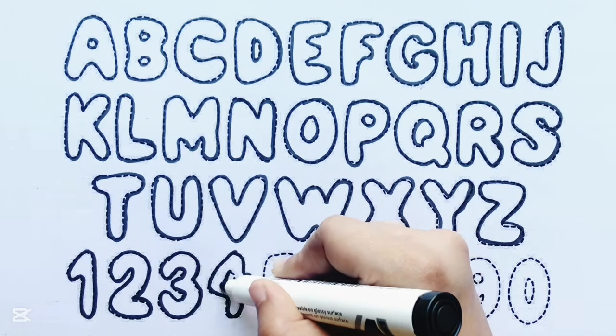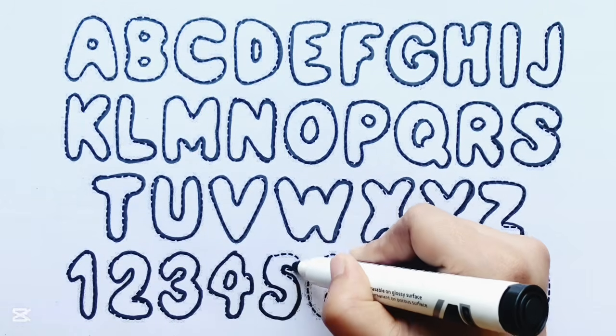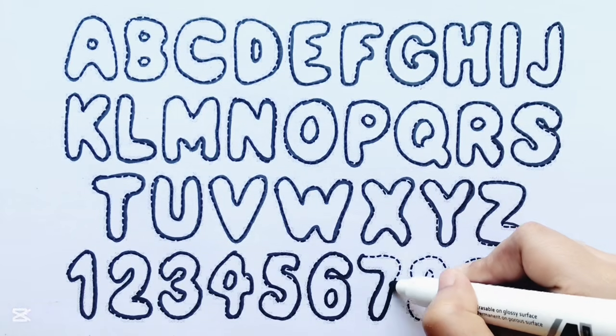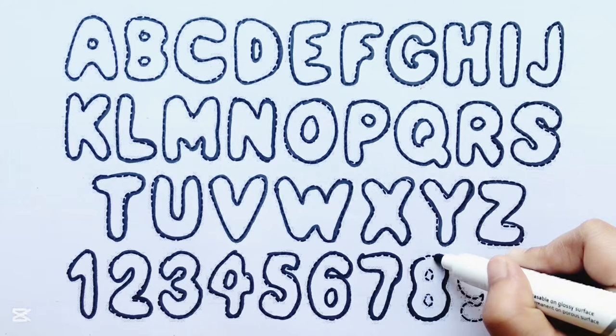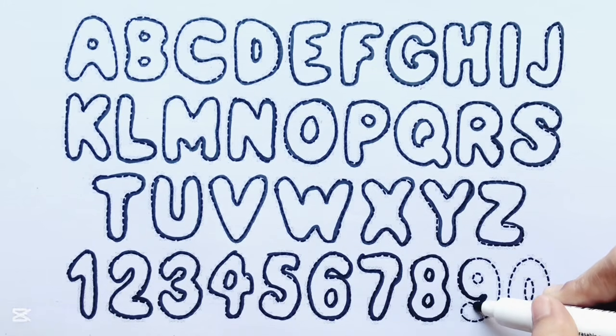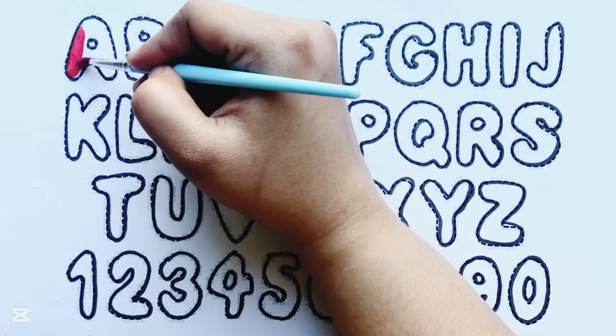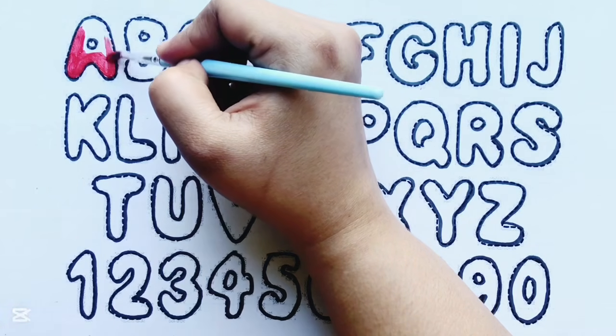4, 5, 6, 7, 8, 9, and 10. Let's paint. Red color. A for apple.